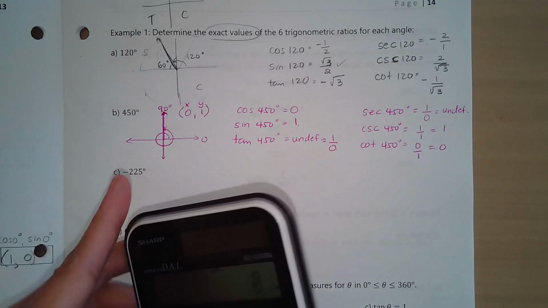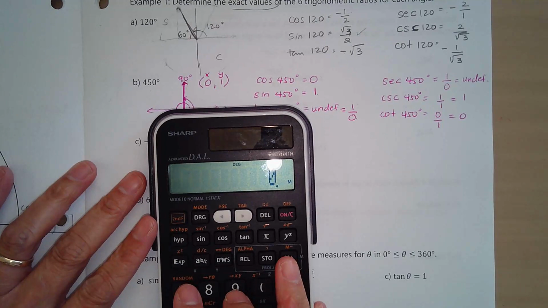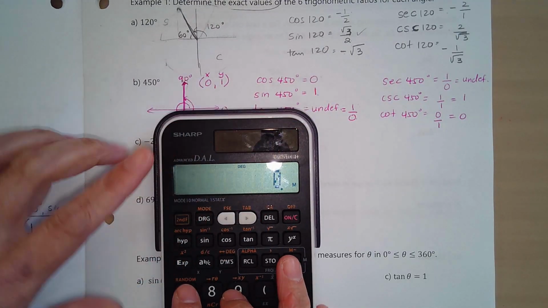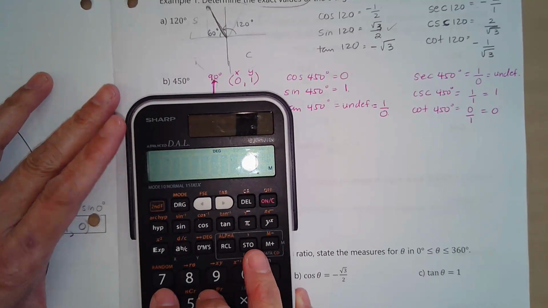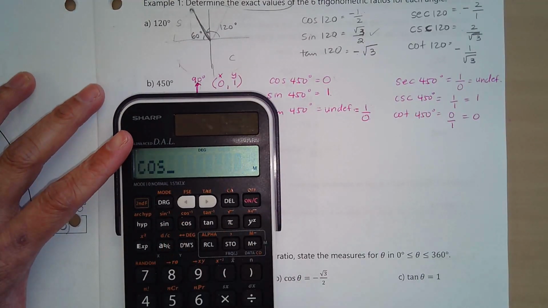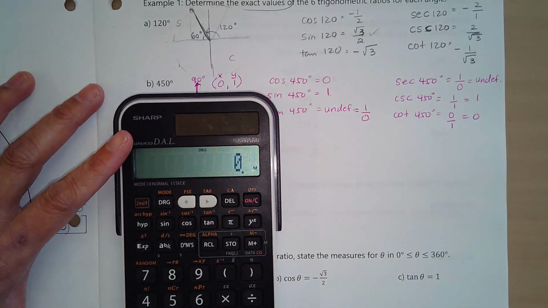Now, I just want to show you that when we type this in, this will actually be our exact value. So let's type in cos of 450 degrees. Did you get a 0? I got a 0, so yeah, that's true.